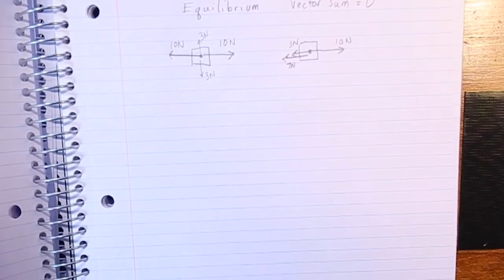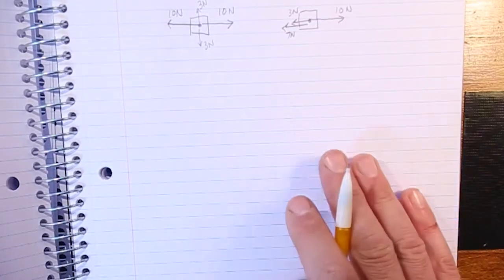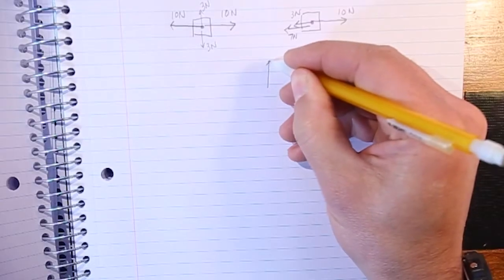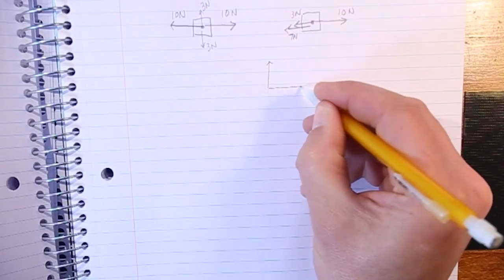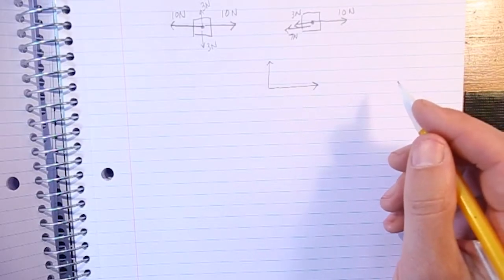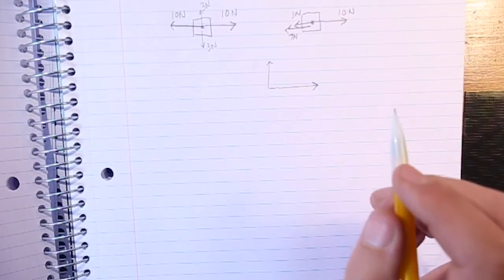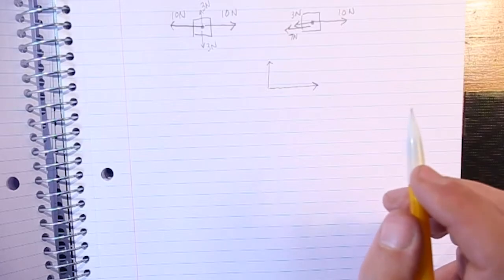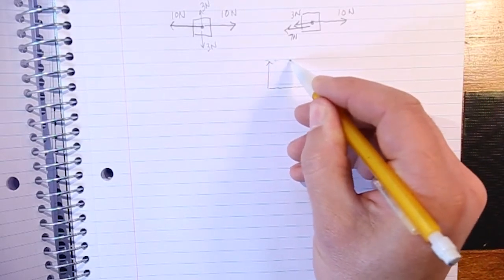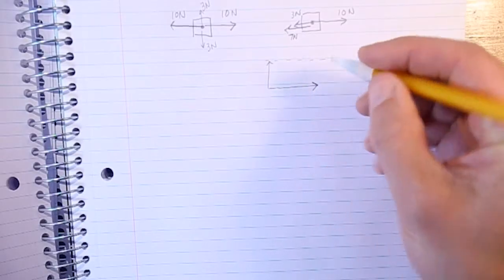Now this can get a little bit more tricky when we have vectors at right angles. Let's go back to the one that we've been using before, which is 2 component vectors. And what would be the vector that we need to find equilibrium in this case? Well, that would be the vector that is opposite the resultant vector.